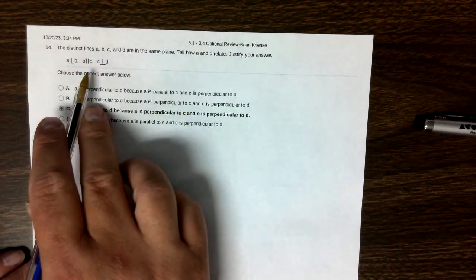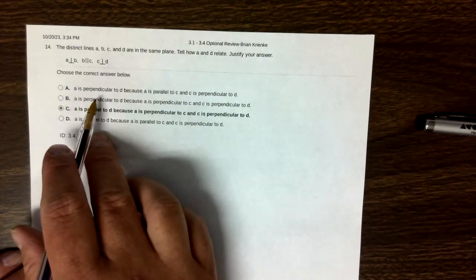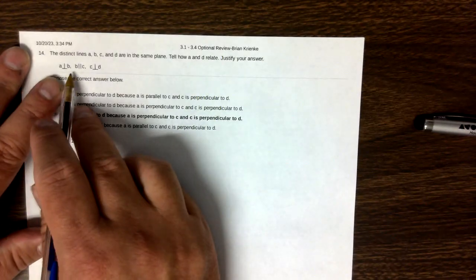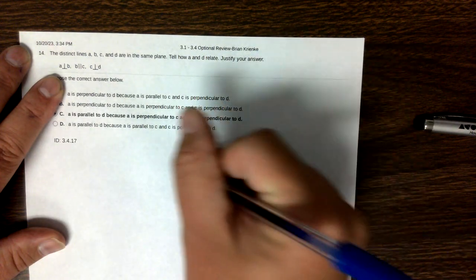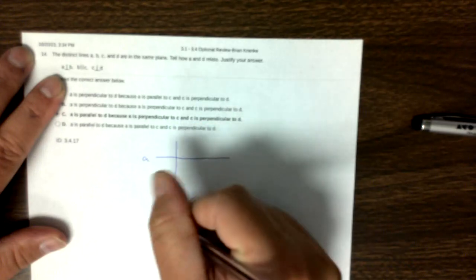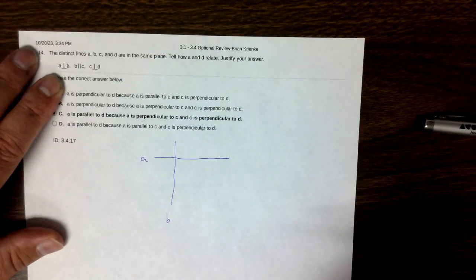And then on this one, they're going to give you different combinations, but I would just draw it out. A perpendicular to B. Okay.